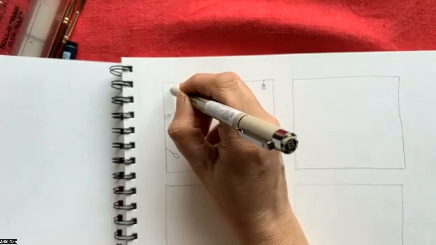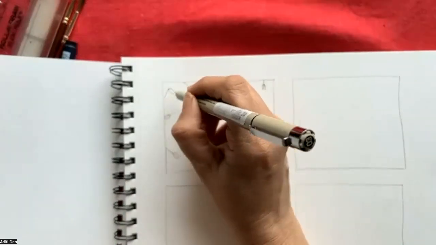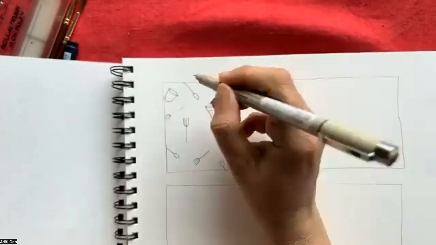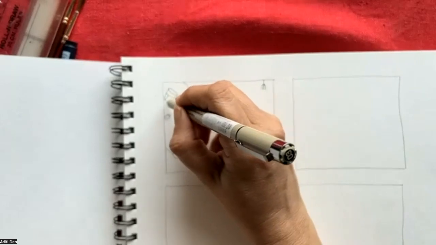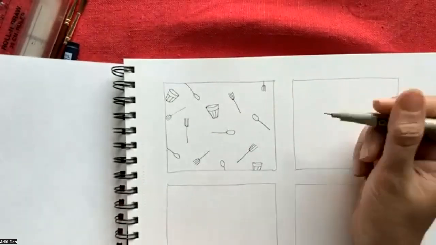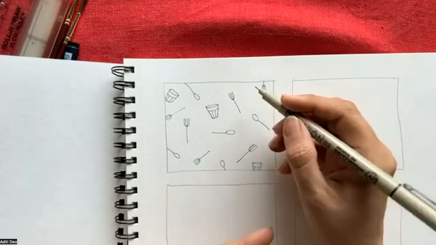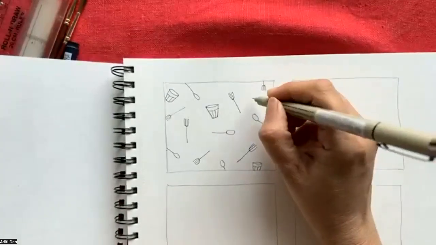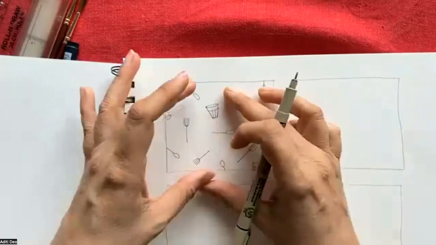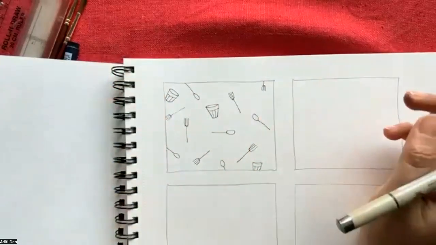Okay. So I'm drawing just these simple glasses. But yeah, try drawing a prawn. You can try drawing maybe even serviettes, napkins in a ring or something like that. And start making this even more detailed.